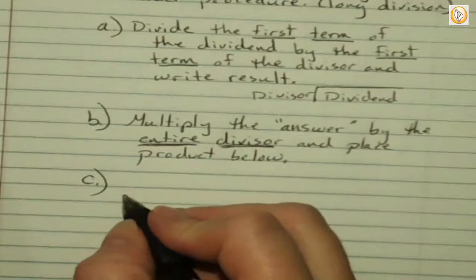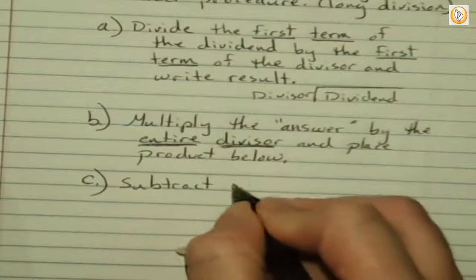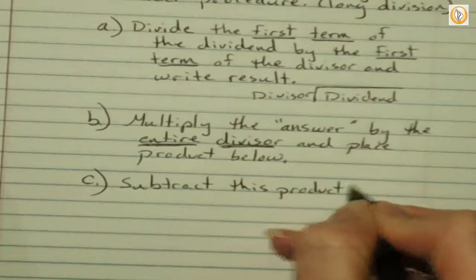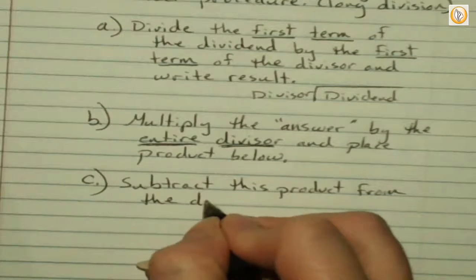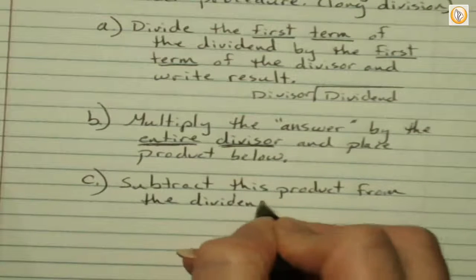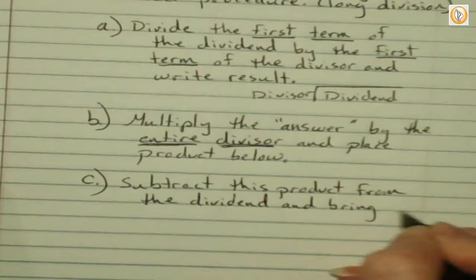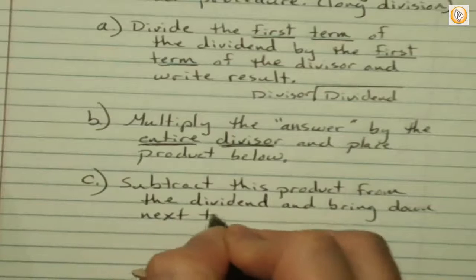And of course, the last step in long division, and then I'll let y'all catch up, you subtract this product from the dividend and bring down the next term.